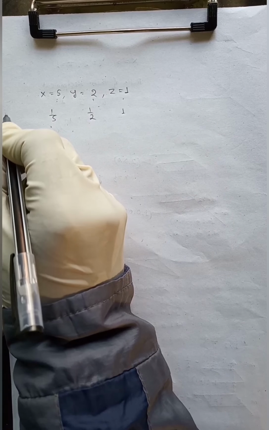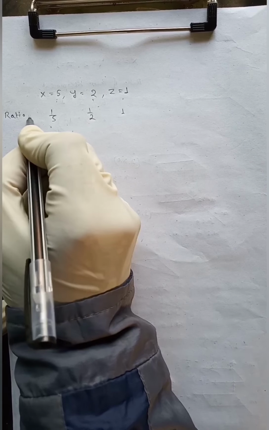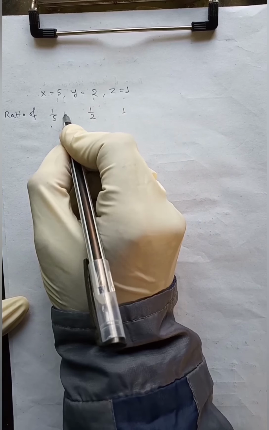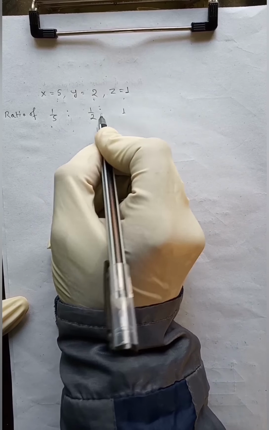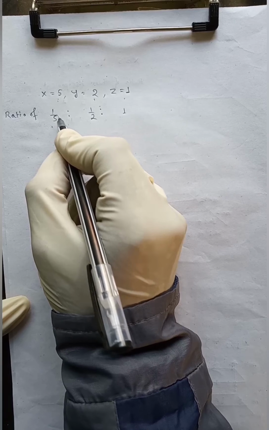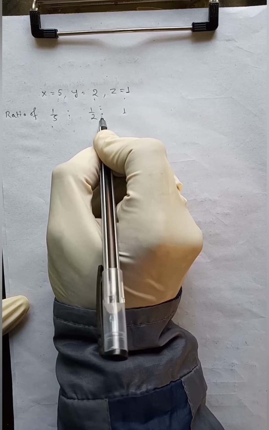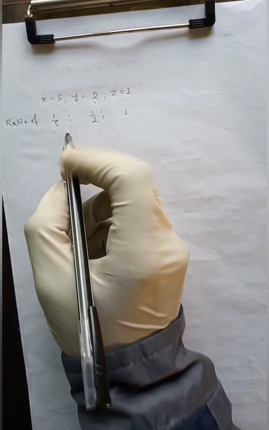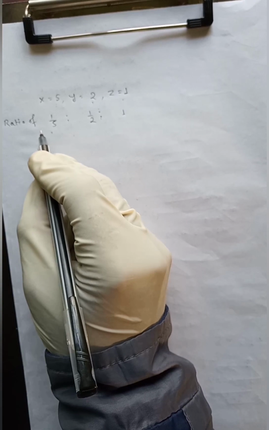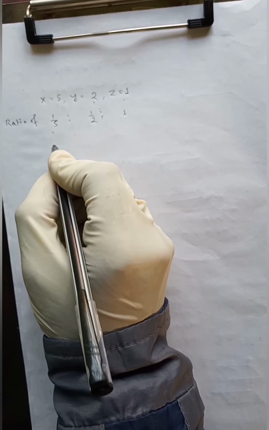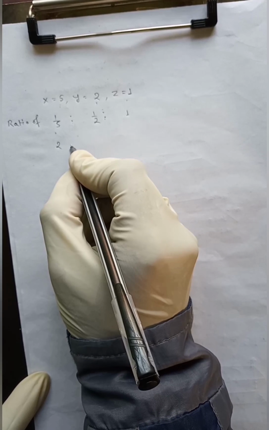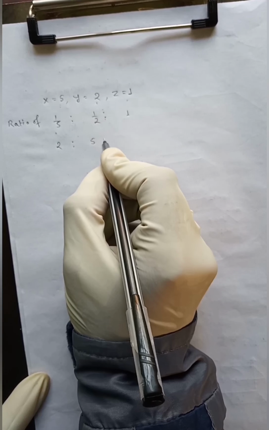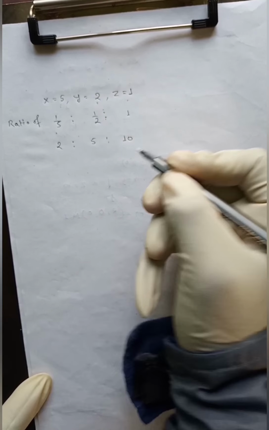And the ratio of the reciprocals is 1 by 5 is to 1 by 2 is to 1. Now we have to multiply 10 on each side. So we will get 2 is to 5 is to 10.